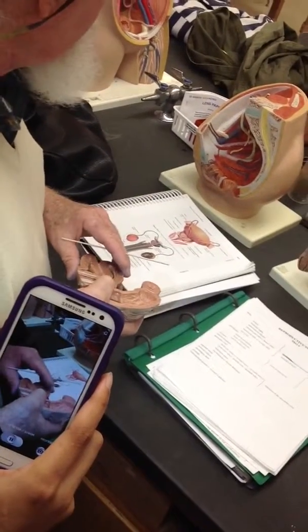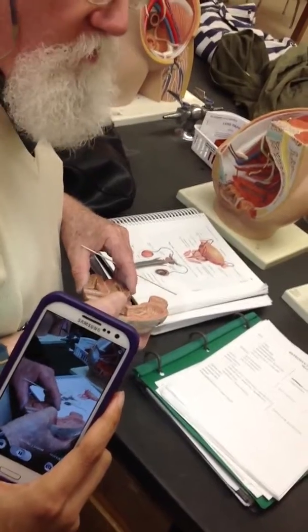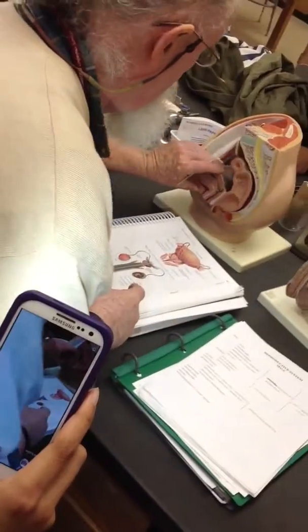There's two cycles. There's the menstrual cycle and there is the ovarian cycle. Let's go to the board.